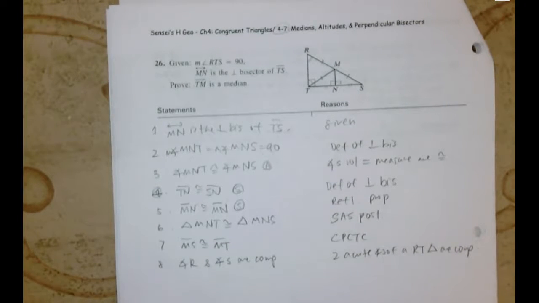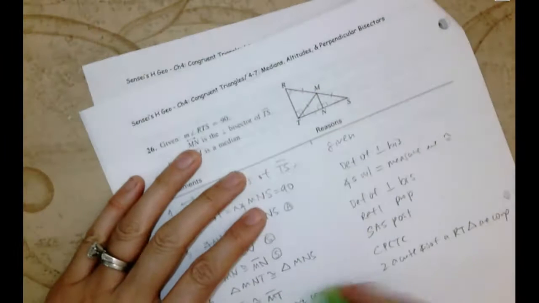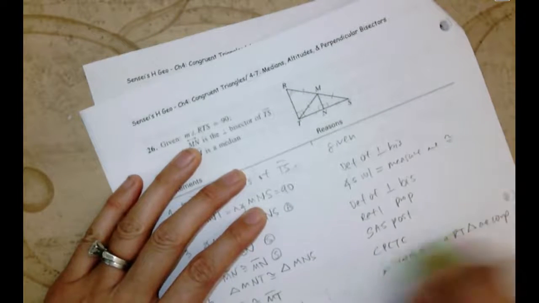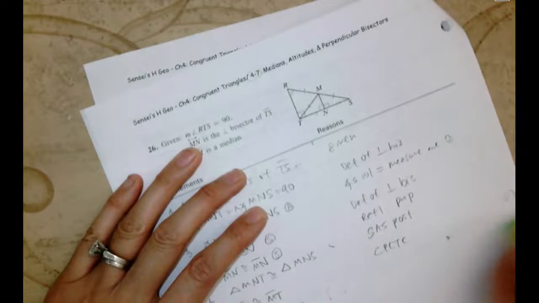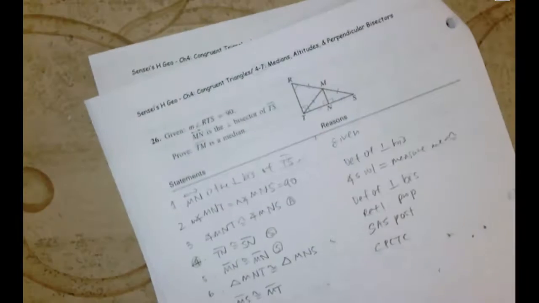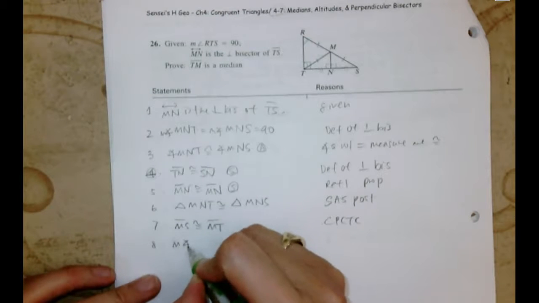Actually, I'm sorry, I have to say that this is a right triangle first. So that's why a two-column proof is a lot longer than a paragraph proof. In a paragraph proof, you don't have to do this.